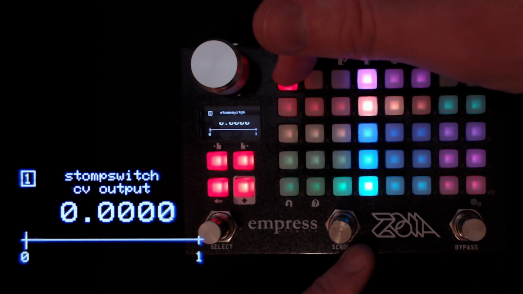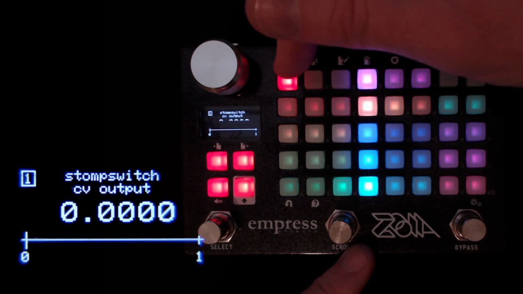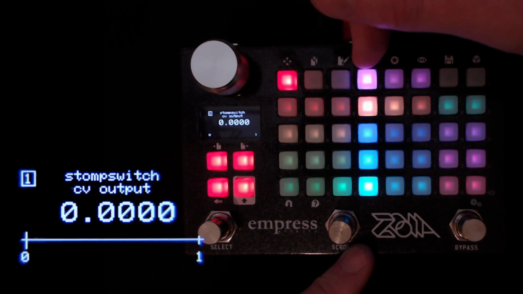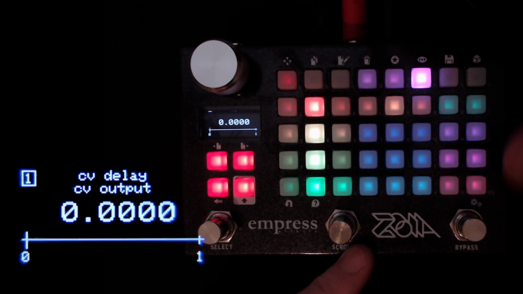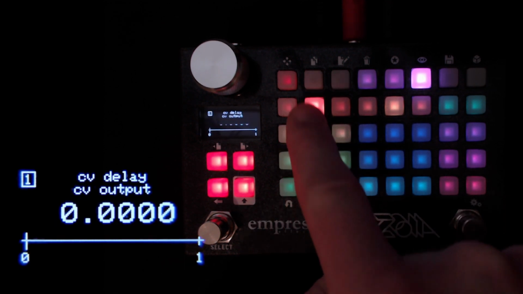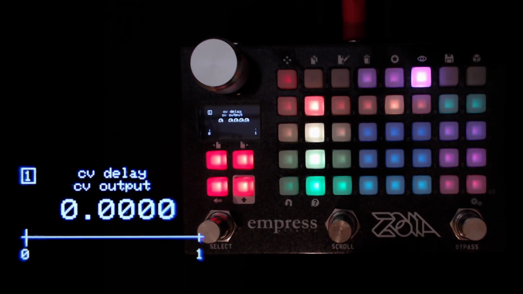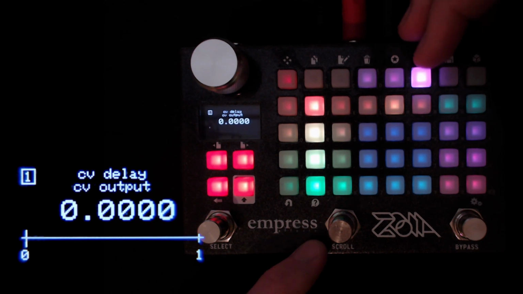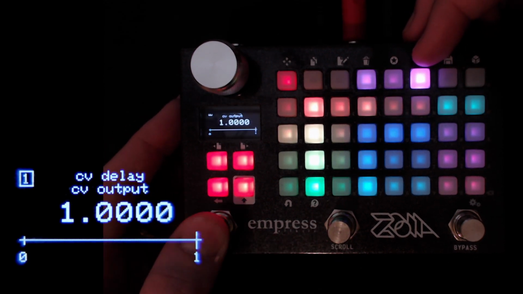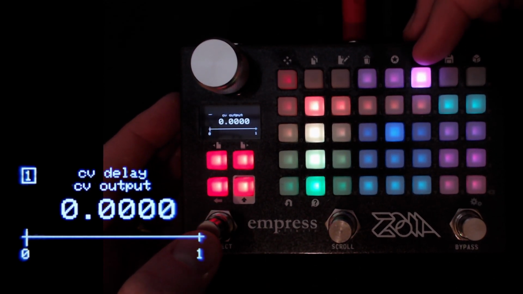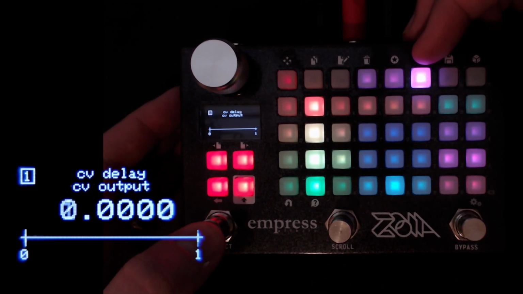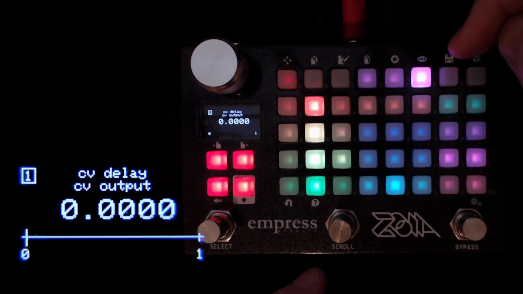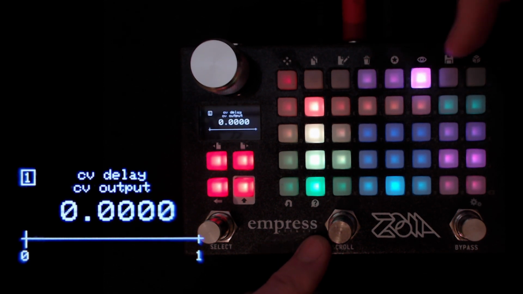So the output from the Stomp switch goes to a delay module that has a small delay of 1.33 milliseconds, and that output goes to the trigger of the sample and hold modules. So you press the Stomp switch and you can see things happening here. You see there's another set of modules here that do stuff while I press it.